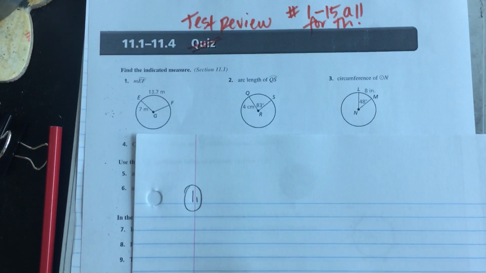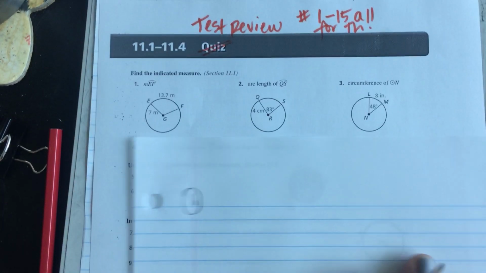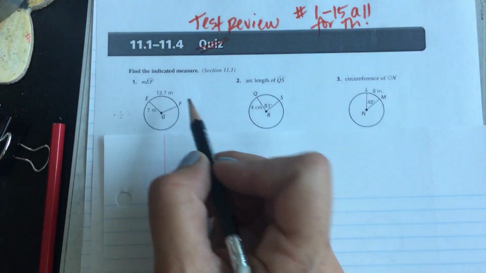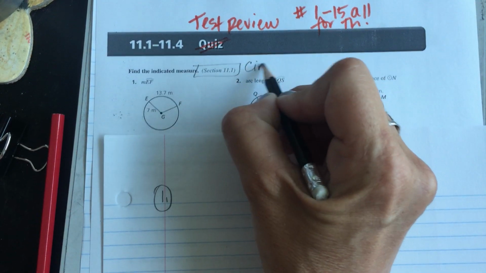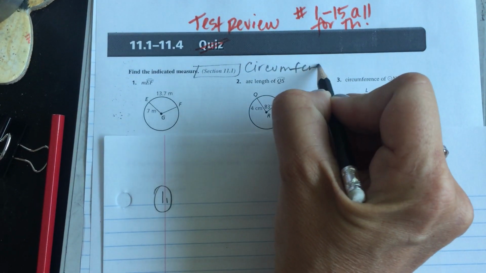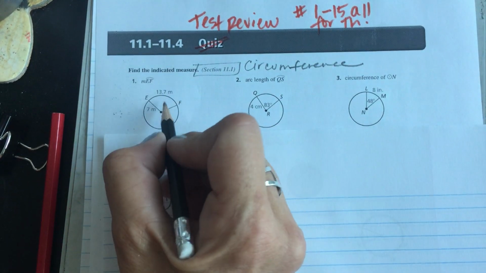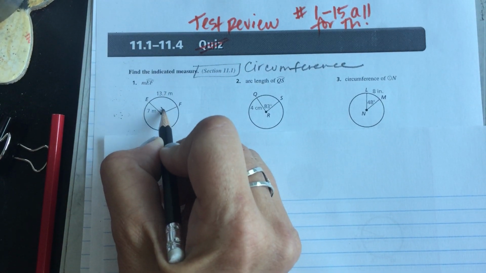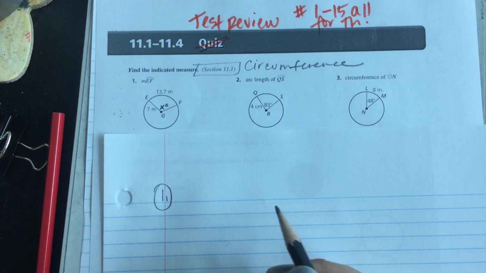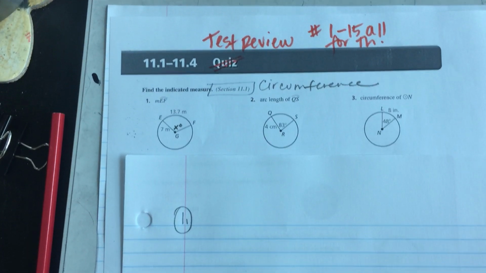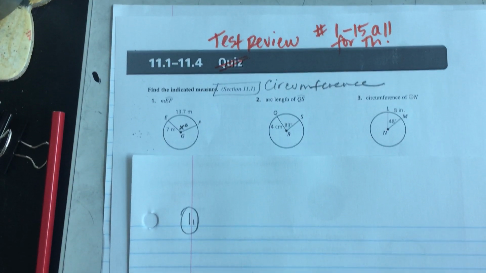Getting ready for our half of chapter 11 in geometry test. In problem number 1, this has to do with section 11.1, and this was all about circumference and arc length and finding portions of a circumference. What number 1 is getting at is that we have an angle in here, x. What was the measure of that degree, x, if the arc length wound up being 13.7 meters?